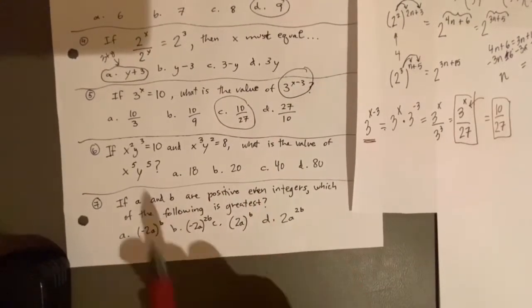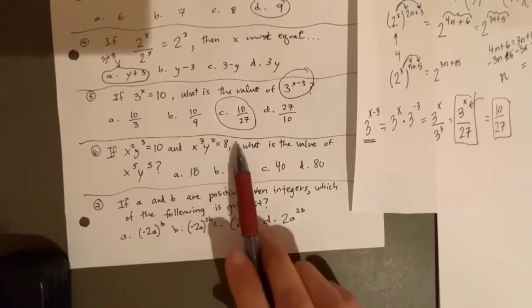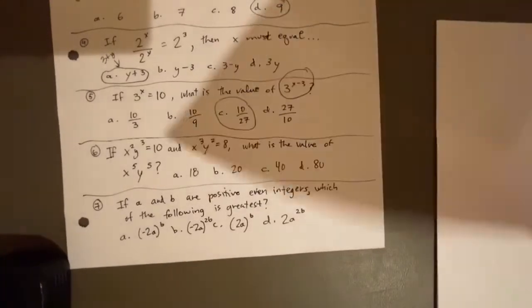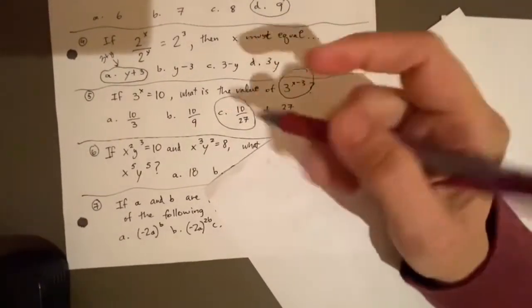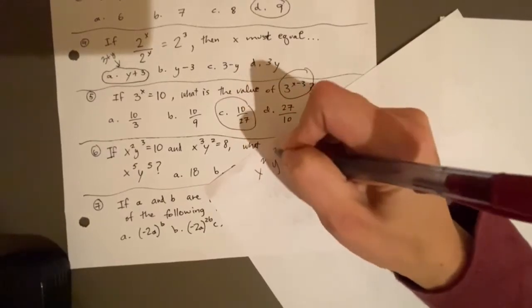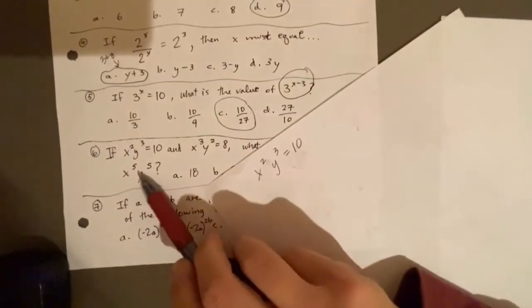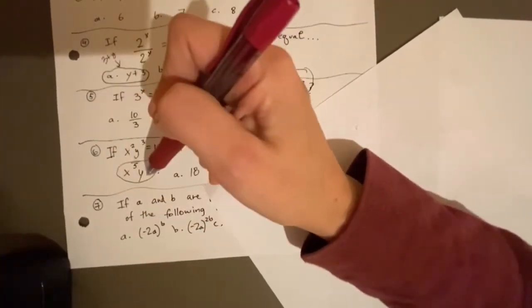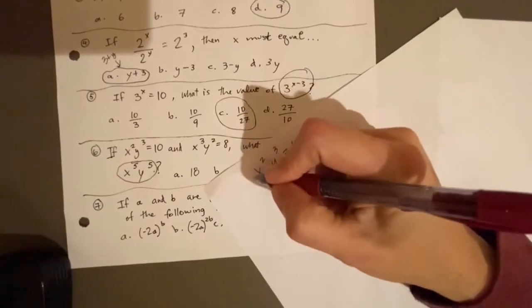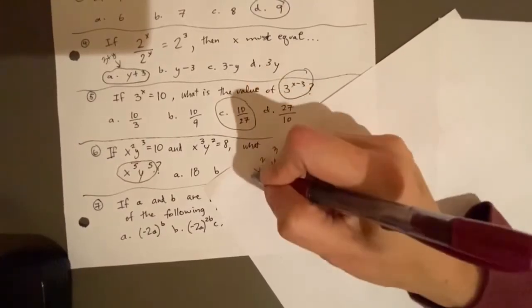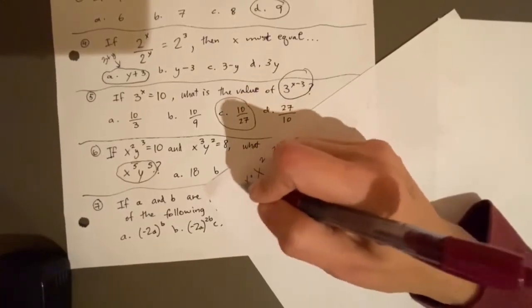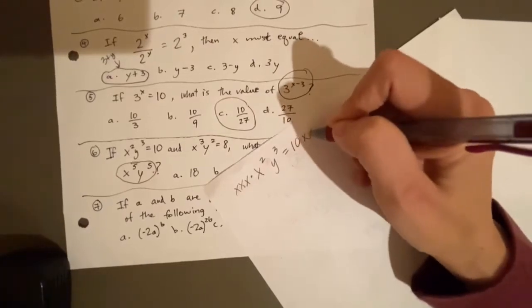If this expression is equal to 10 and that expression is equal to 8, what is the value of x to the 5th, y to the 5th? Okay, I like this one. So using algebra, x squared y cubed is equal to 10. If they've asked you to solve for this, you need to get this by itself on one side. And that's what we're going to do. So I'm going to multiply. I've got 2 x's here. So I want to multiply 3 more, right? 1, 2, 3. And what I do to the left, I got to do to the right.